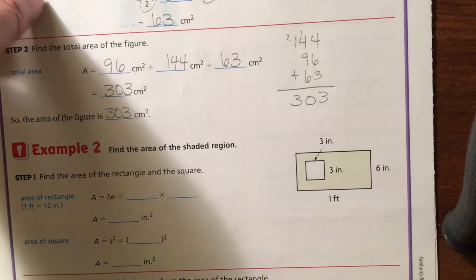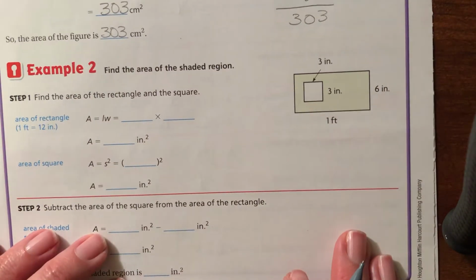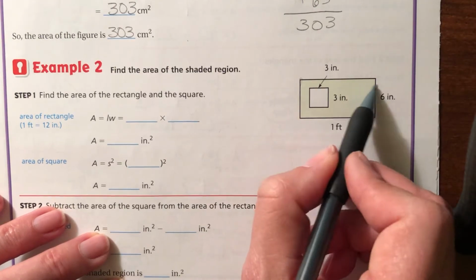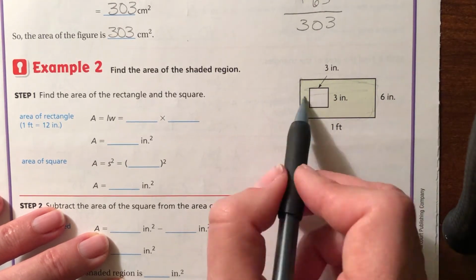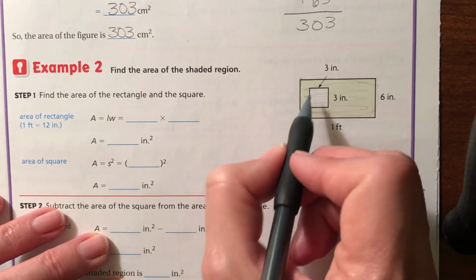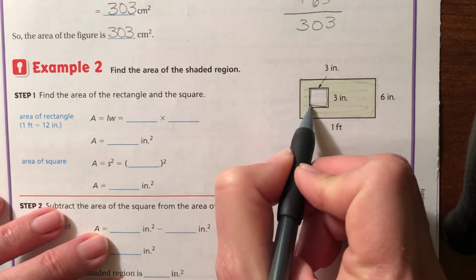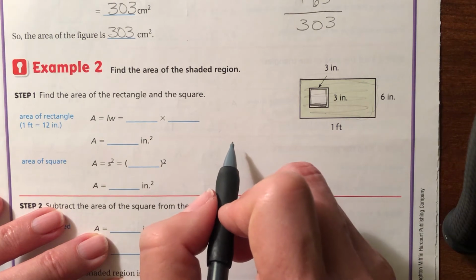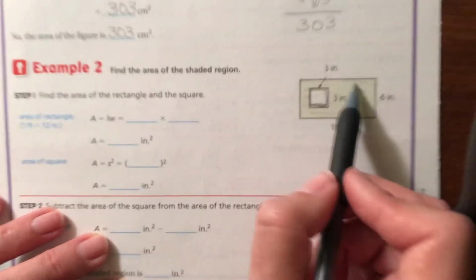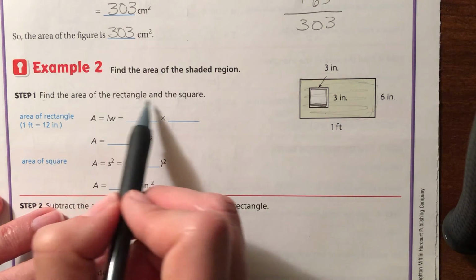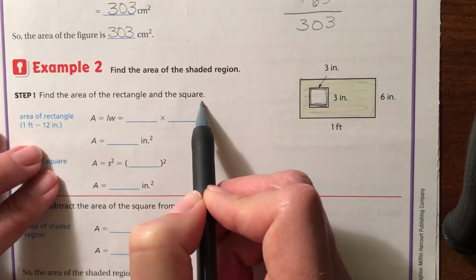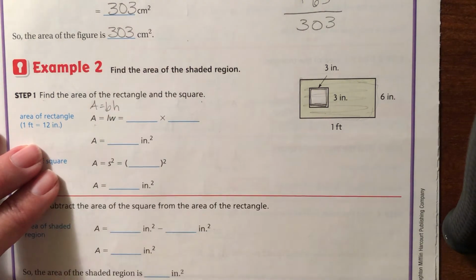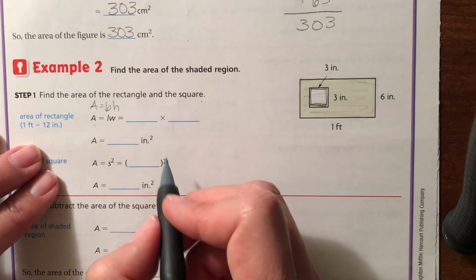All right, now in this example, we're going to do kind of the opposite thing. We're going to find the area of this whole green rectangle. Then we have to find the area of the cutout part and subtract it. So we're going to find the area of the shaded region by finding the area of the rectangle and the square. Area equals base times height. Length times width, I believe is what it said, sorry.